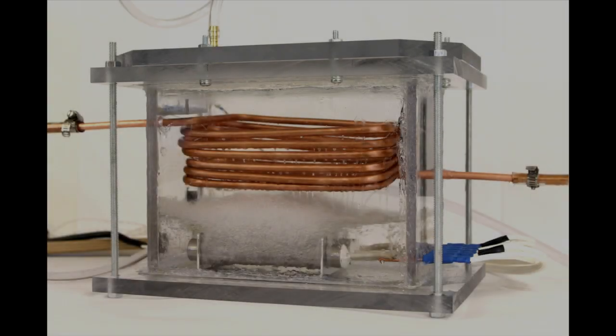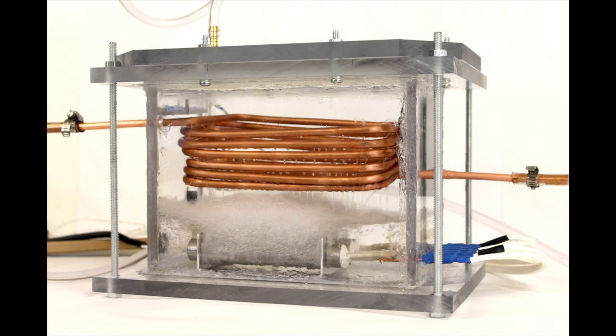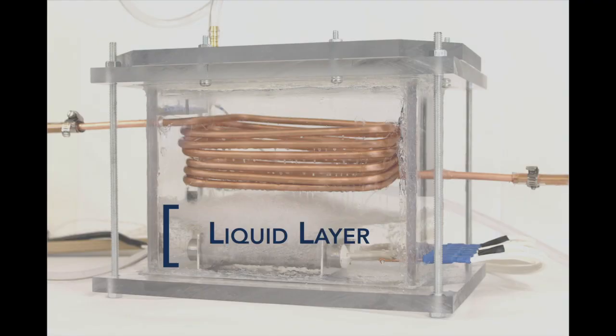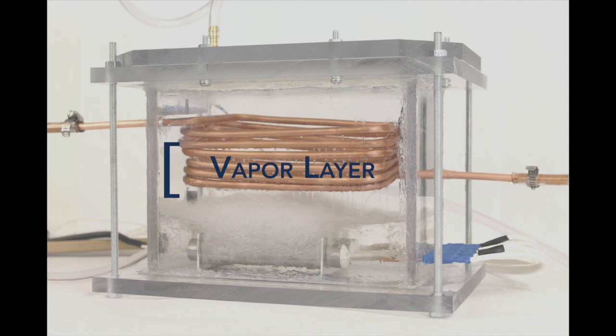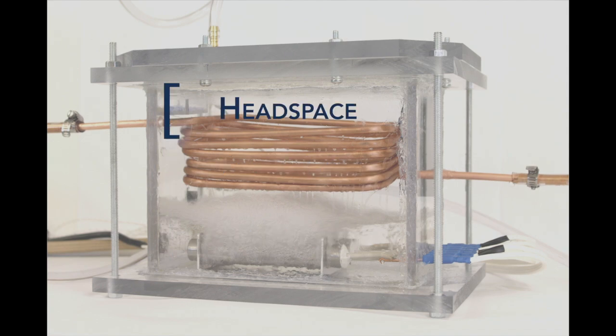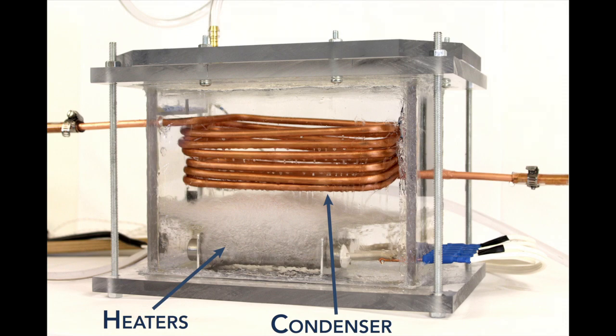First, we must visualize the circulation of the fluid. In this system, we can see the container divided into three sections: the liquid in the bottom, the vapor layer above it, and the air above the vapor, called the headspace. In this system, the heaters take the place of the CPUs, and the condenser plays its normal role.